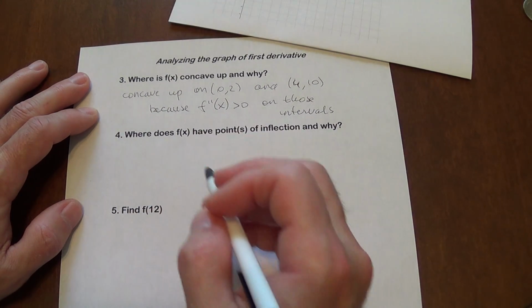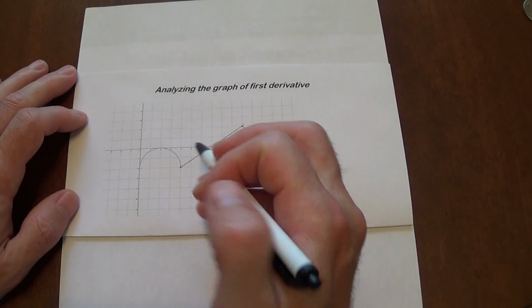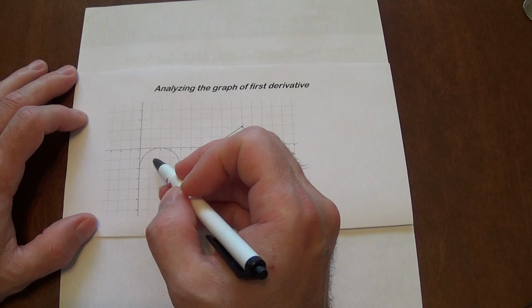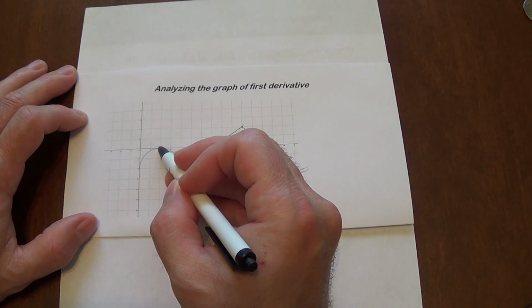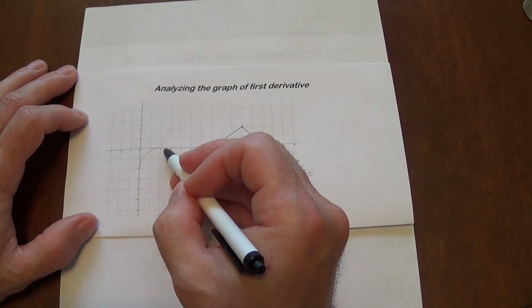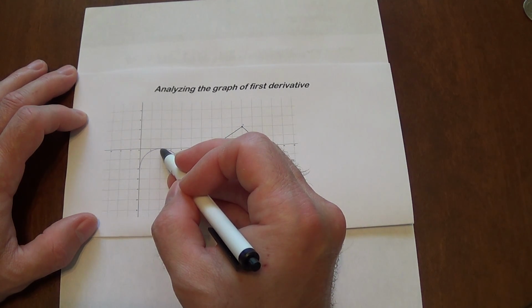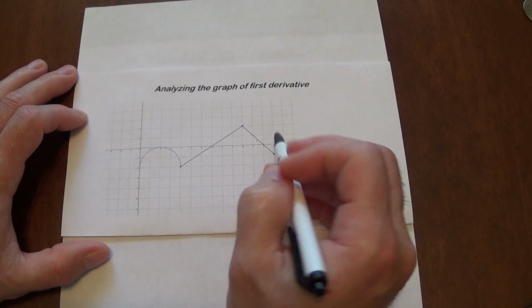Where does f of x have points of inflection and why? Alright, so we need the sign change for the second derivative. Our second derivative is the derivative of this graph. Positive here, negative here. At this point, we have a sign change for f double prime. We have a point of inflection. And also at this point, positive, negative.